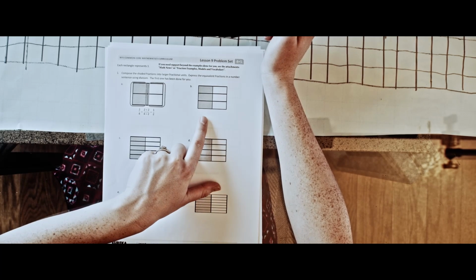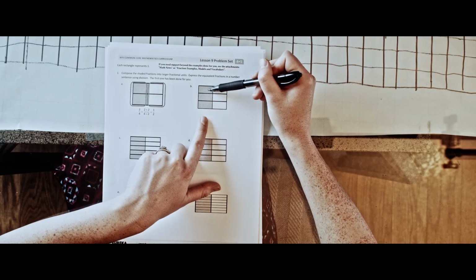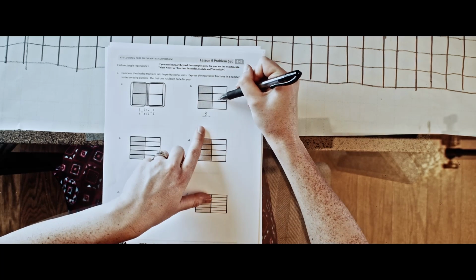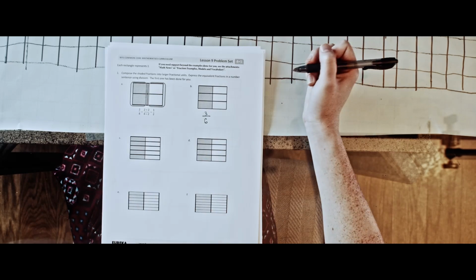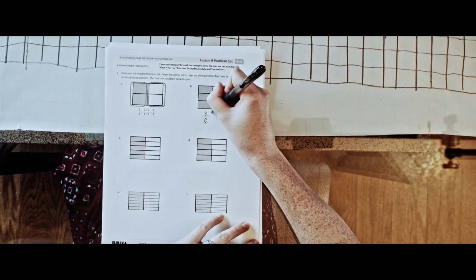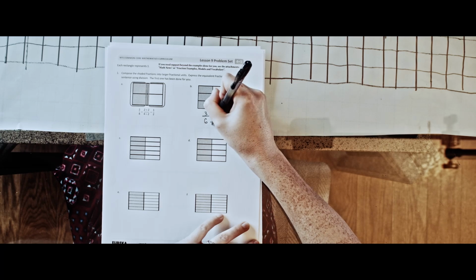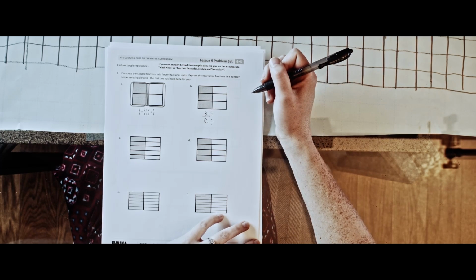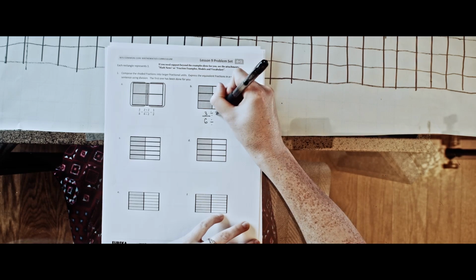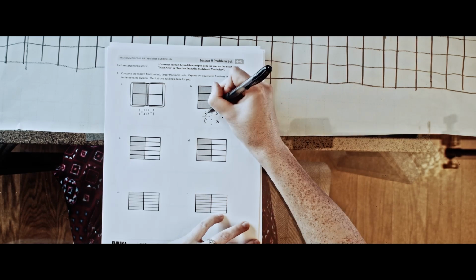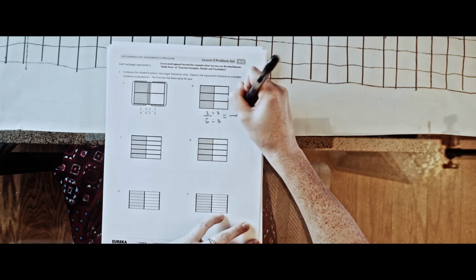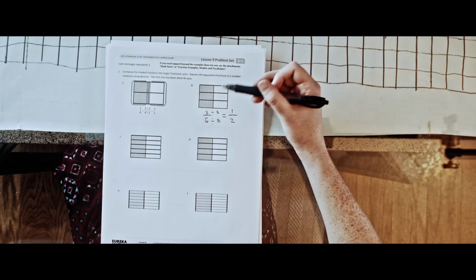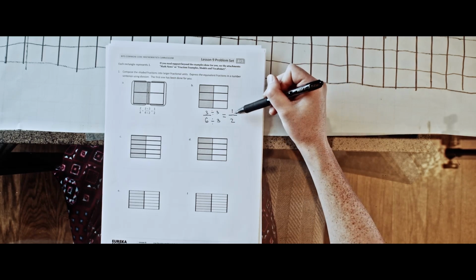Let's do B together. So here I start with a fraction of 1, 2, 3 that are shaded out of 4, 5, 6 all together. So I have 3/6 there. Now I'm going to divide both the top and the bottom numbers. What can I divide them both by? Well, I can divide them both by 3. 3 goes into 3 one time, and 3 goes into 6 two times. So I see that 3/6 is equivalent to 1/2.